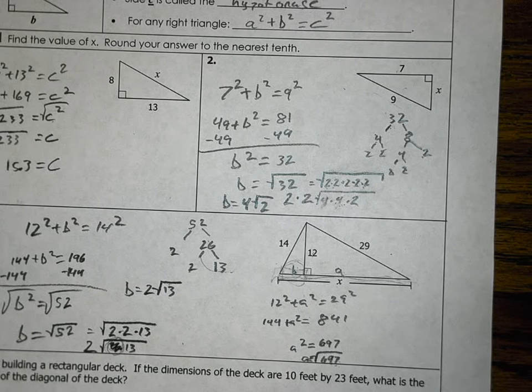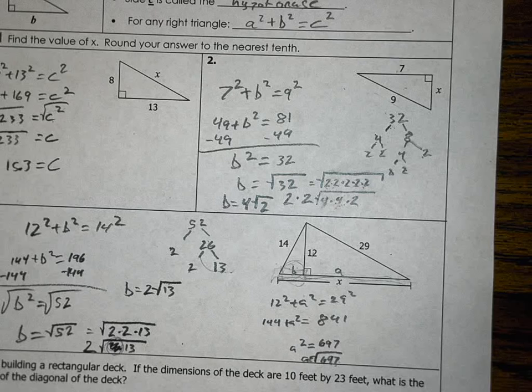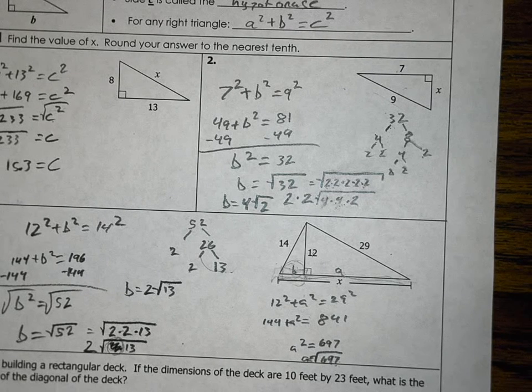Nope. 697 divided by 9. Nope. 697 divided by 3.